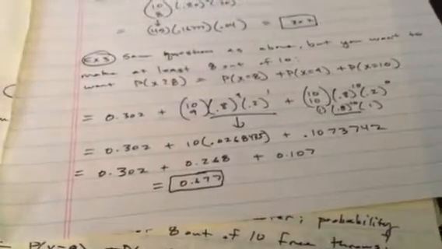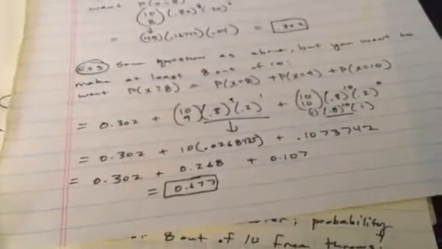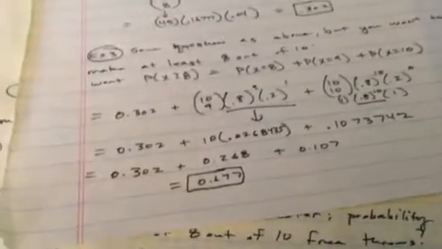Add them all up. Probability that this player makes at least 8 out of 10 free throws, if he's an 80% free throw shooter, is over 2/3. All right, there we go.